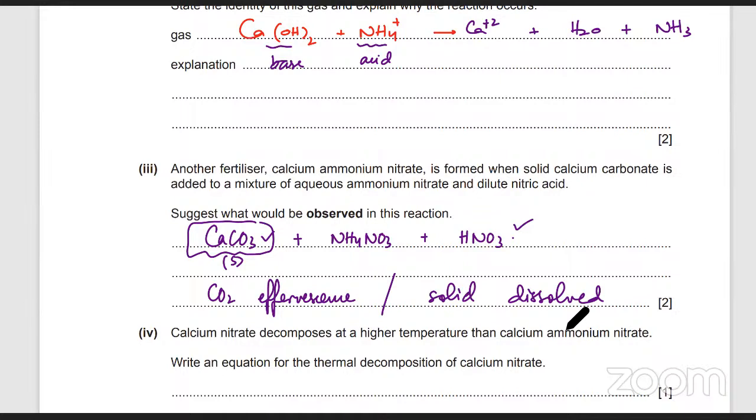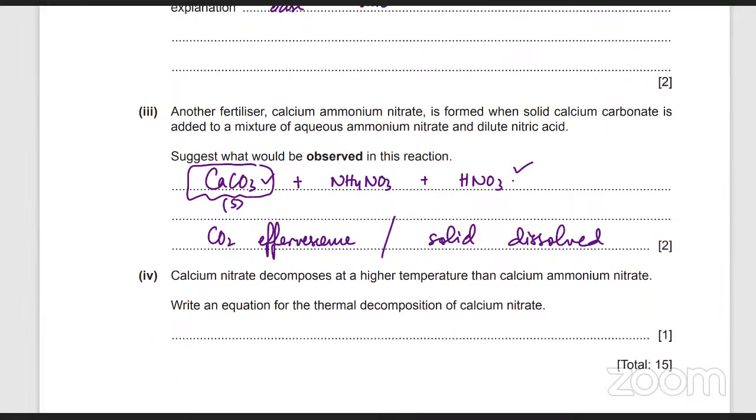I said next one, just 1 second. Calcium nitrate, yes. This equation, I'm not finding it in the notes for the inorganic. Is it there in the IGCSE? It's actually two equations.